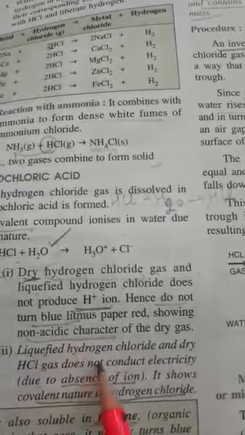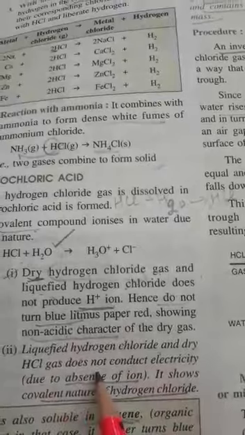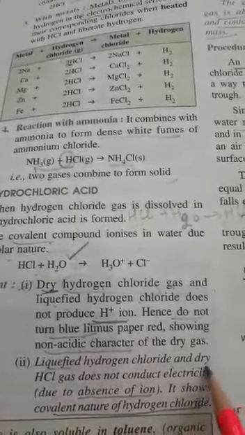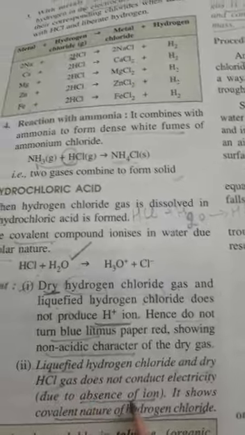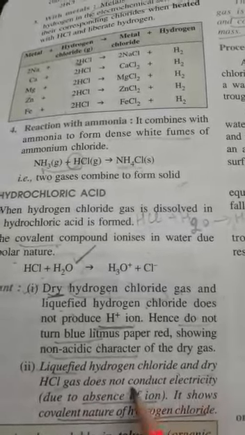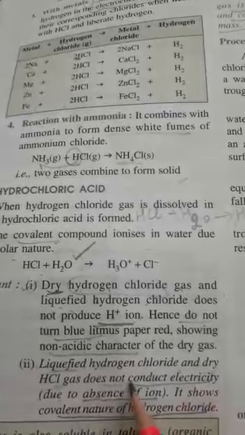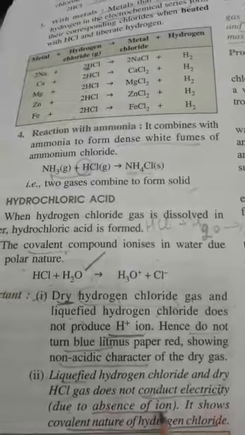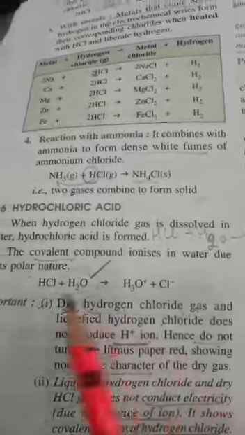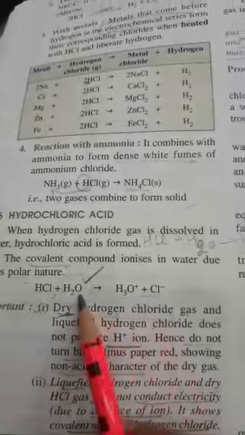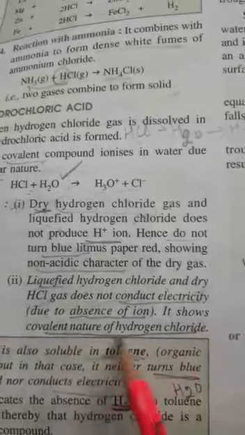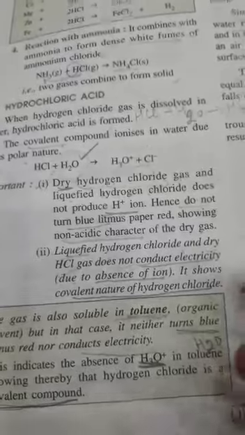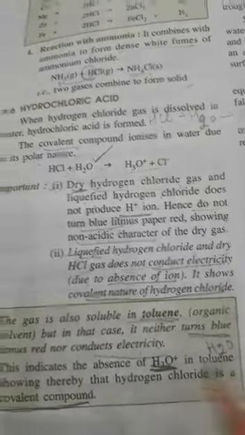Next is liquefied hydrogen chloride and dry hydrogen chloride. Liquefied means under pressure, and dry hydrogen chloride means without water molecules. They don't conduct electricity. In the absence of water molecules, or in the absence of moisture, it doesn't conduct electricity due to the absence of ions. HCl gas forms ions only in the presence of water. It shows its covalent nature. Covalent nature means it doesn't produce ions in the absence of water.